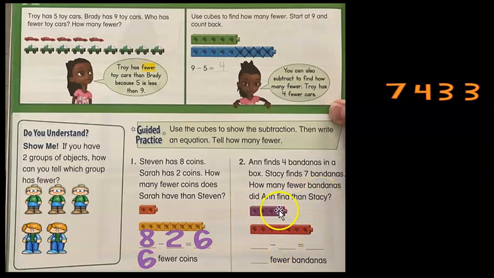Now, which cubes are longer? Which one's longer? The red one, right? Now, since it's the red one, how many of these cubes are together? Let's count. 1, 2, 3, 4, 5, 6, 7. So since this one's the biggest, the longest, 7 has to go up front. Okay?